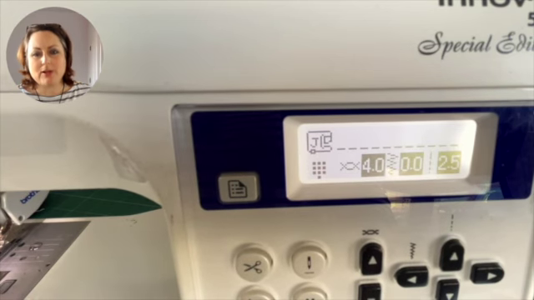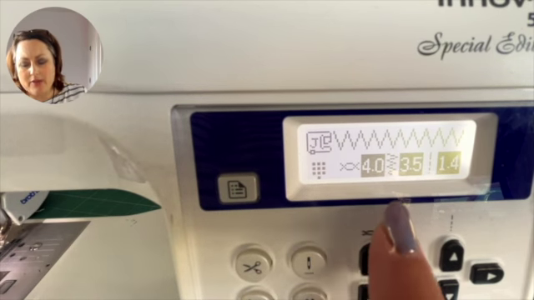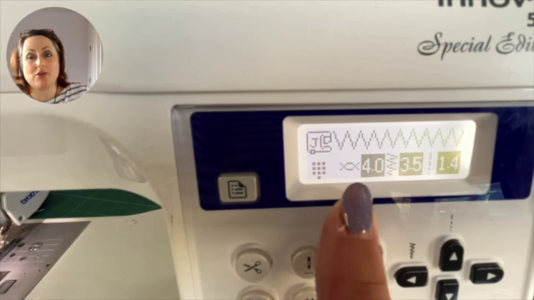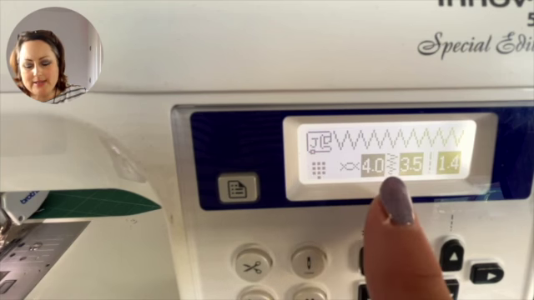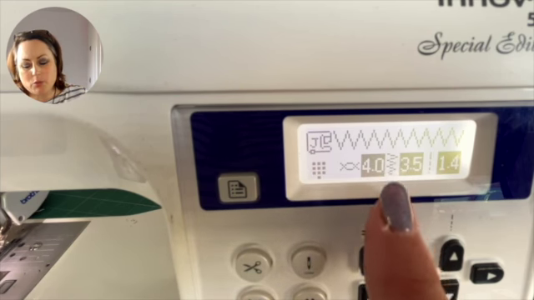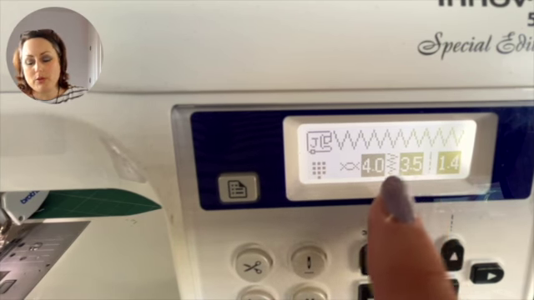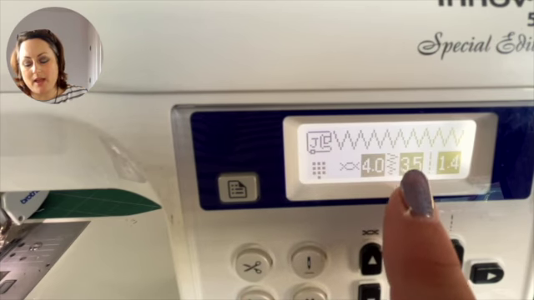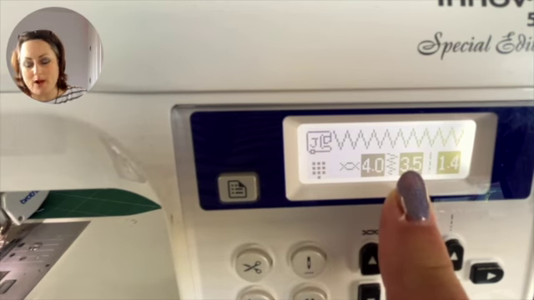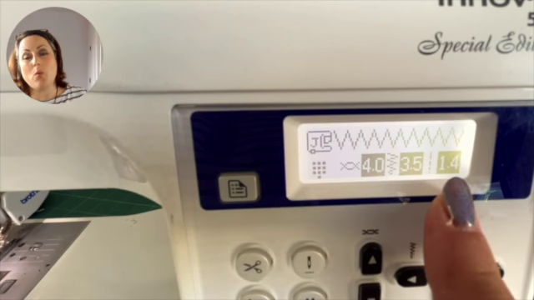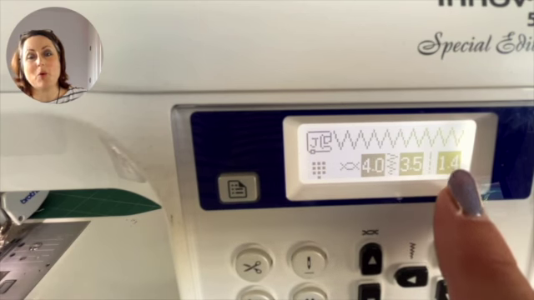Now look what happens when I change my machine to a zigzag, and you can see how these things change. The tension hasn't changed at all, so that tells me that I don't need to touch my tension on any machine. But can you see here the zigzag? My stitch width has changed to 3.5. So that's what will happen when I do a standard zigzag. That will be 3.5 mil wide, and this is defaulted to 1.4 or 1.5 mil for its stitch length. That's how far apart it will want the zigzags to be.